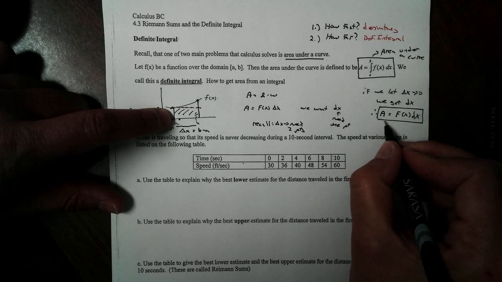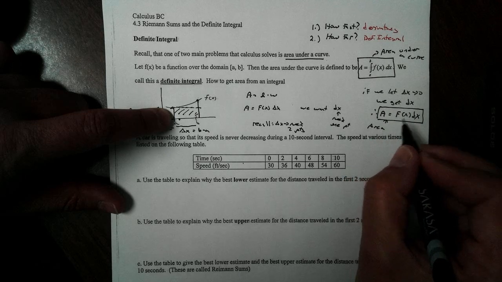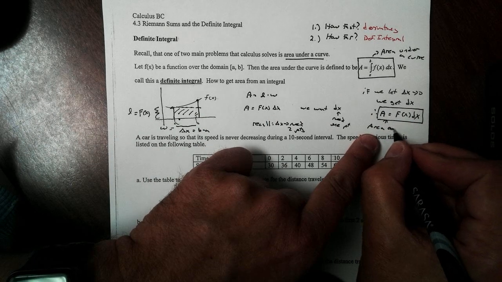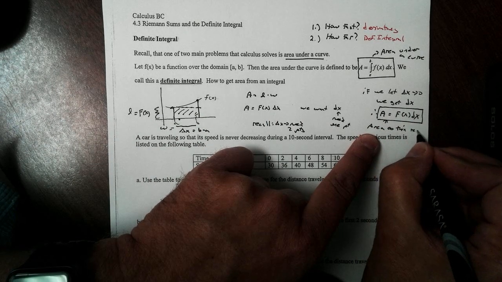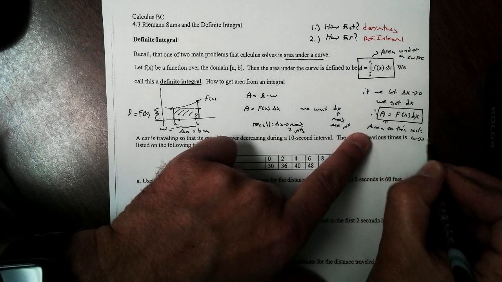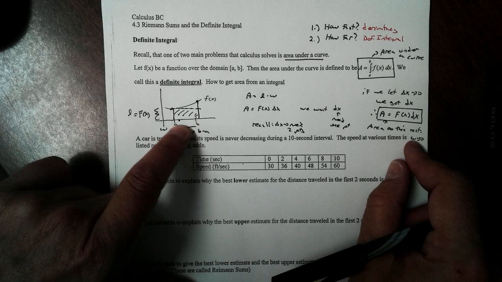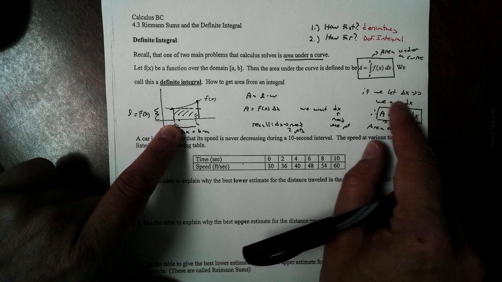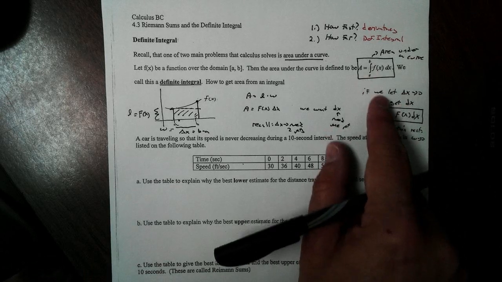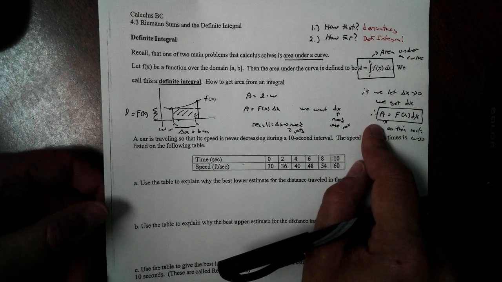Now remember, this is the area. What this becomes is the area of an infinitely thin rectangle. Basically, its width approaches 0. And we're going to add up a whole bunch of those. That's how we get the area under a curve. We're going to talk more about this tomorrow, so don't stress about that right now.